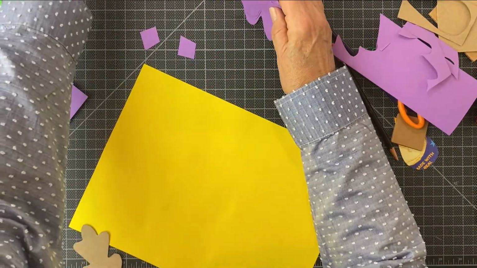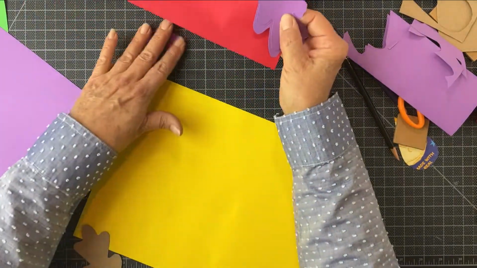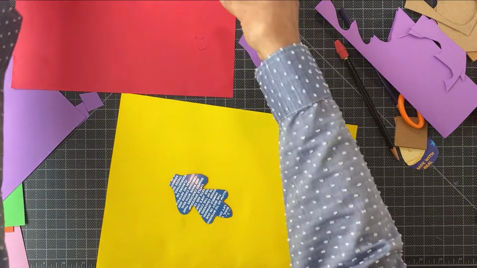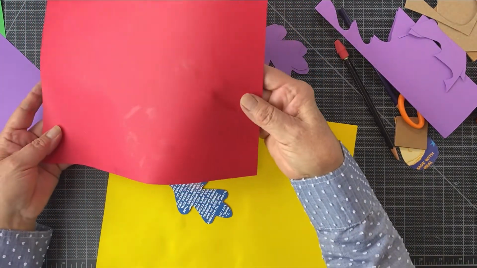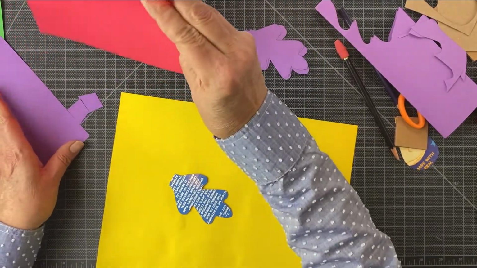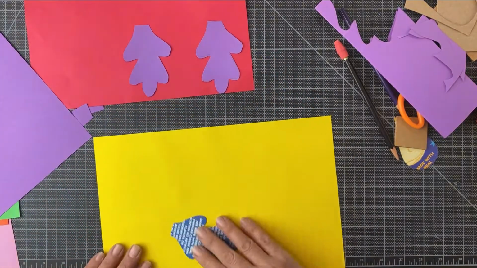Now, I've talked about this before. When using a glue stick, have a colored piece of paper available so that you can see where the glue is. This is the side that I used yesterday. You can see that glue on there. And now that I'm not wasting paper, I'm always trying to repurpose things, I'm going to use this side.